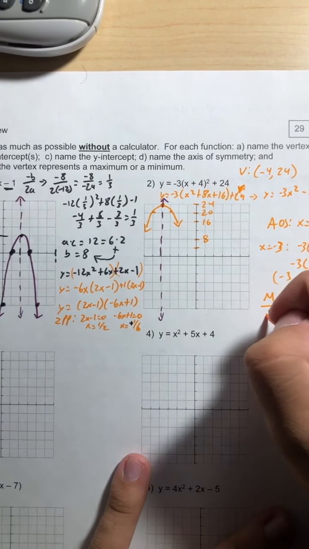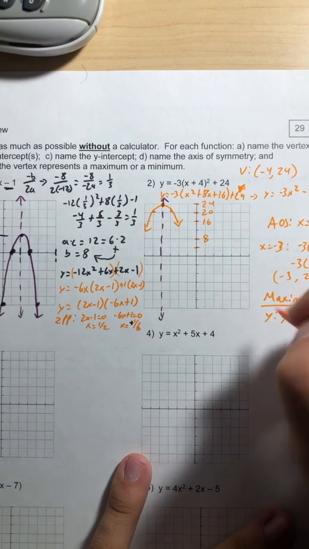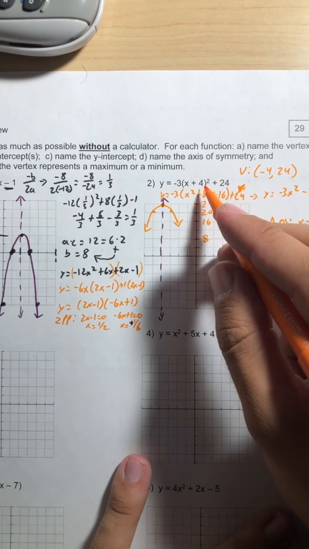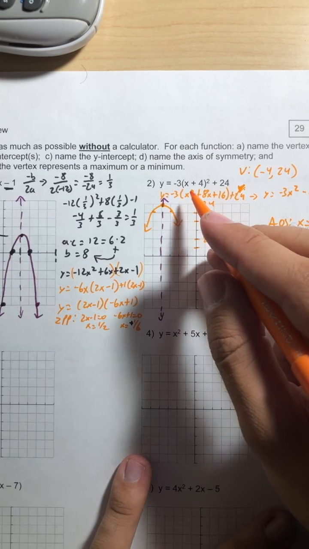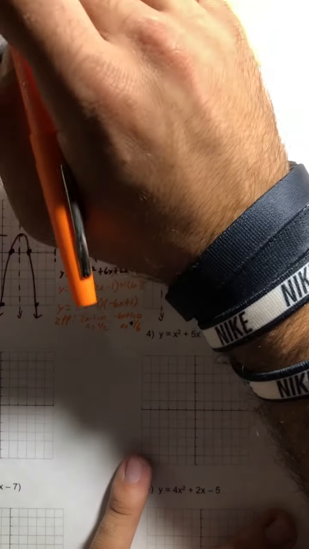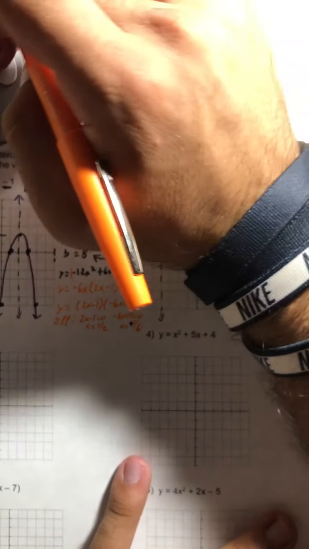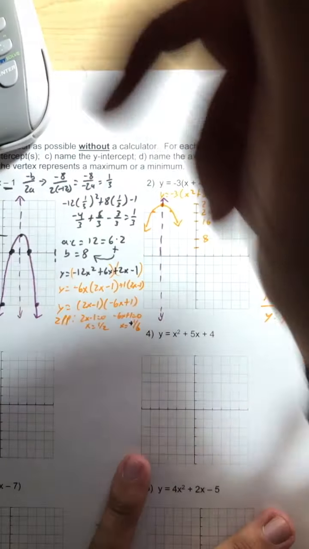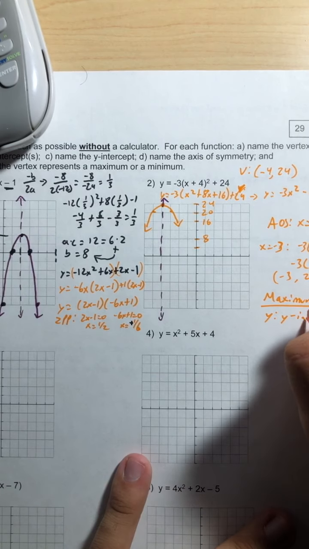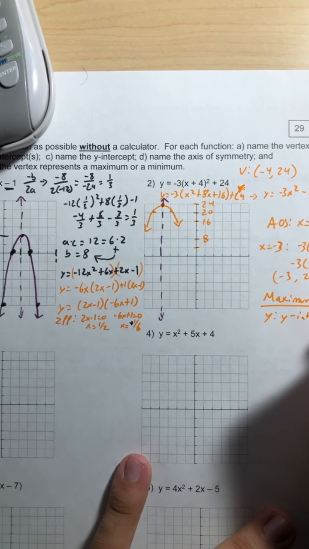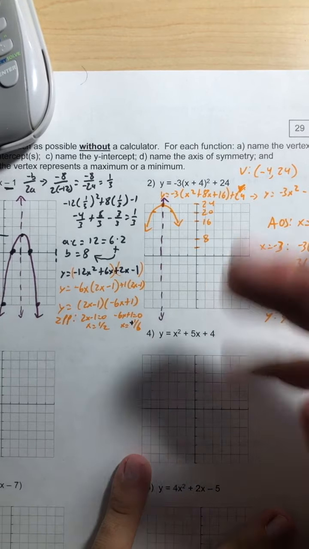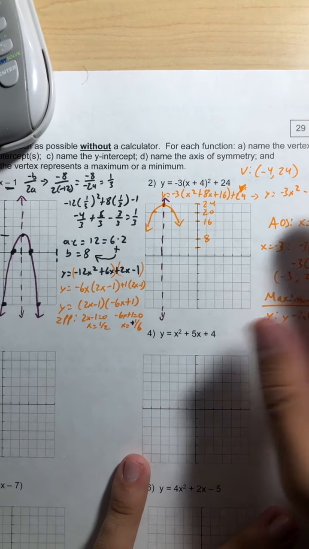I did some algebra to get my y-intercept if you wanted, but y-intercept you could also just plug 0 in here. So that'd be 16 times negative 3. My y-intercept is 0, negative 24. I'm not going to worry about my x-intercepts here just because it doesn't make sense for me to graph it. I don't need them. All right.